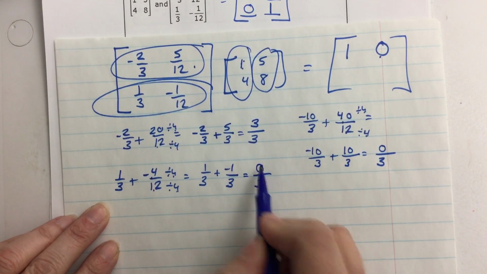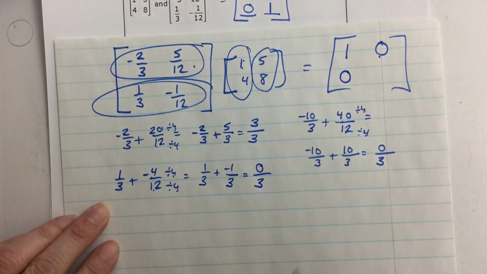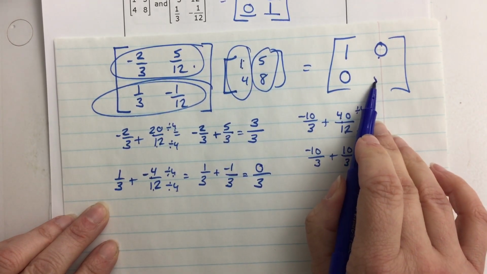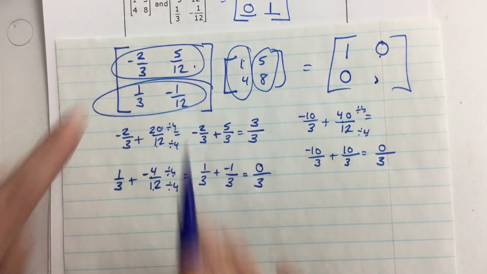Positive 1 plus a negative 1 is 0. 0 divided by 3 is 0. So as long as this ends up being a 1, we can say that yes, those two are inverses.